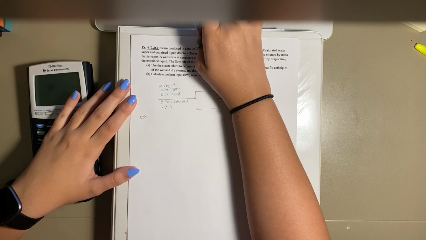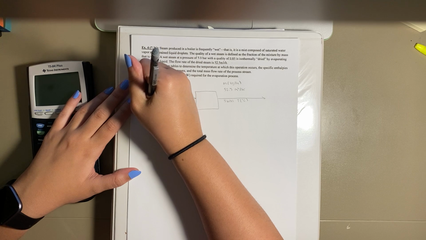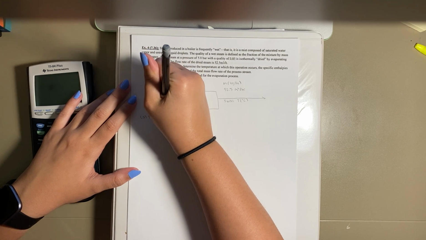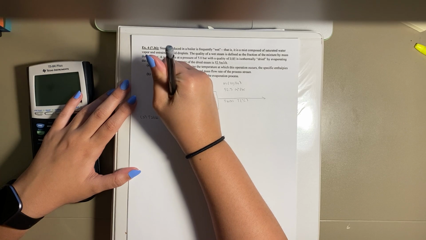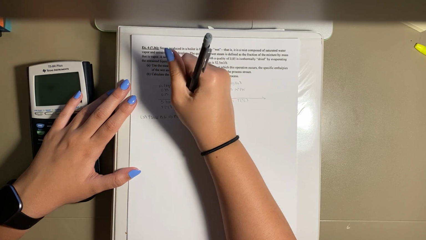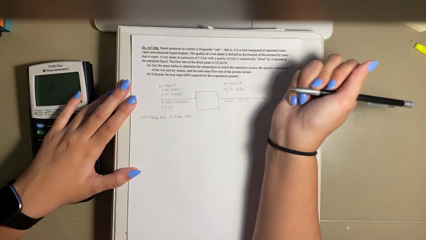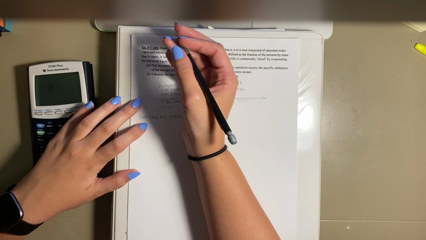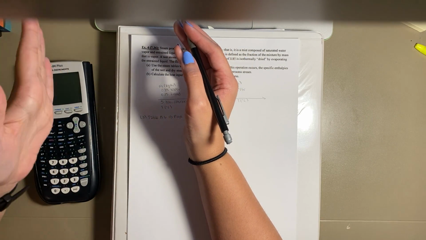So this is all coming from table B.6, specifically page 646 in your book. And I'm looking at the column all the way to the left, which has pressure.